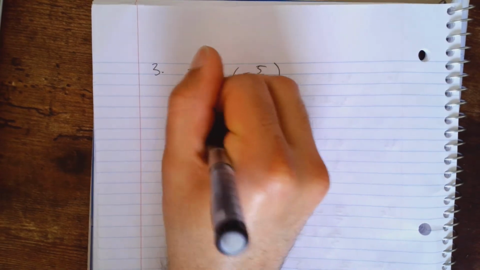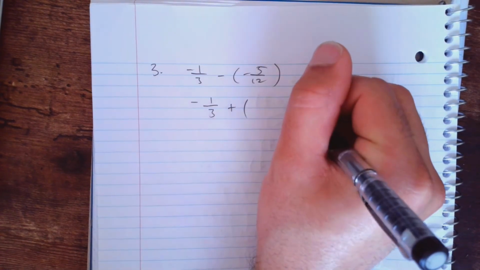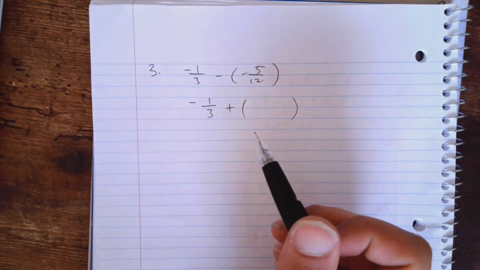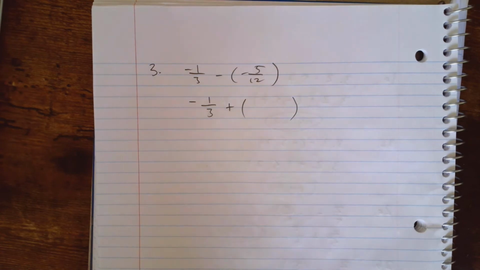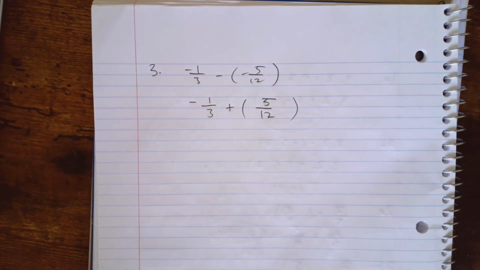Good. -1/3 plus, and is this number in the parentheses positive or negative? Good. Okay. And what letter looks like that addition right there? Good.